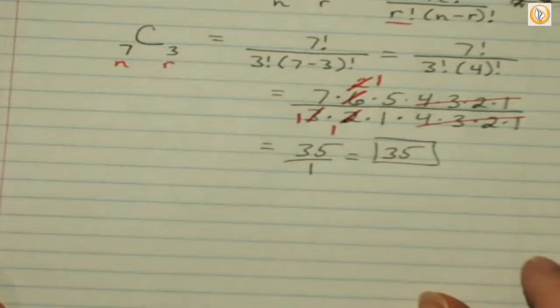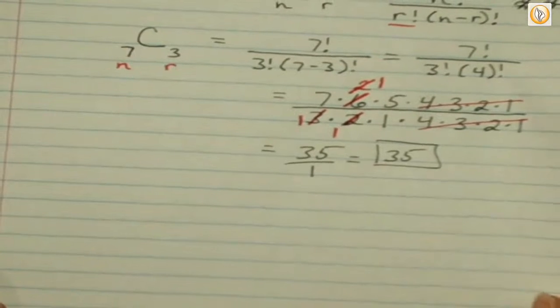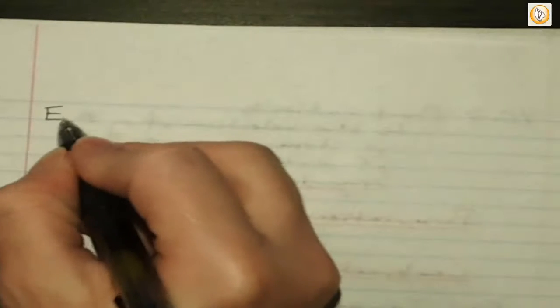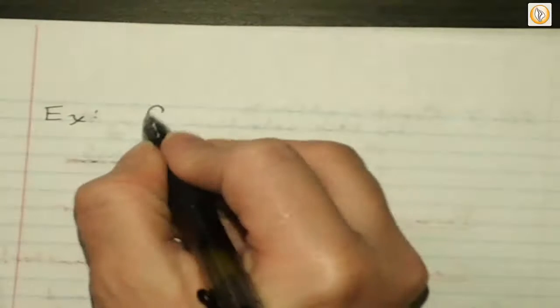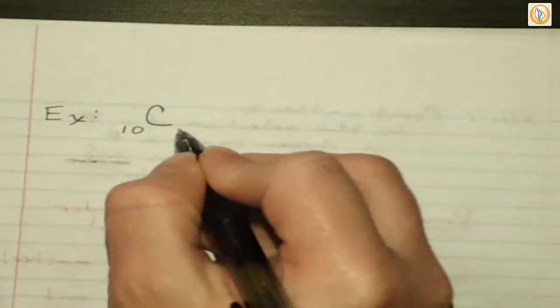All right. I'm going to turn the page and let's do another example. Here we go.